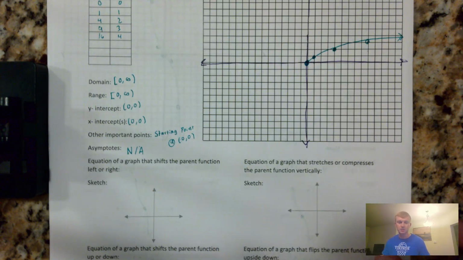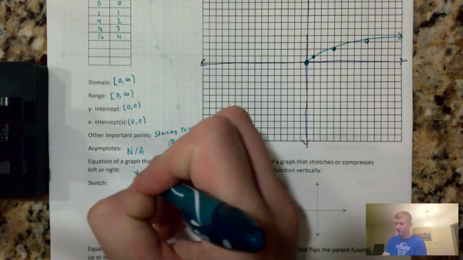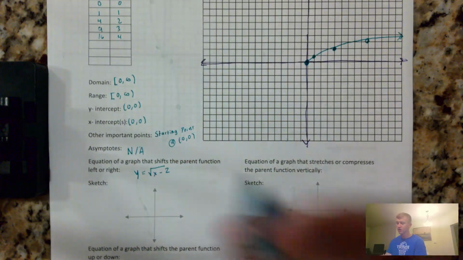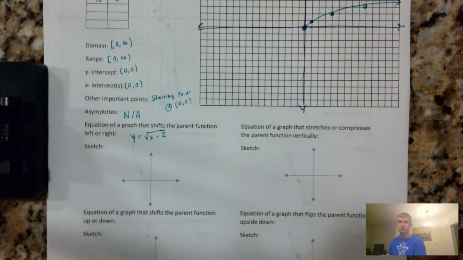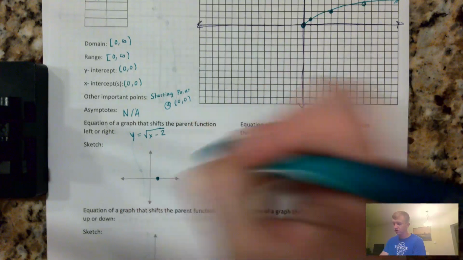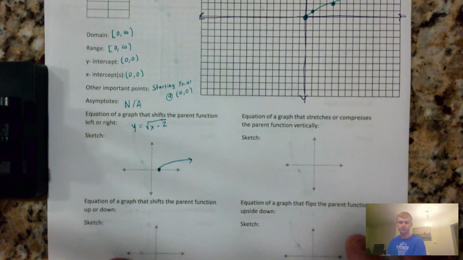All right, and the next one, it says the equation of a graph that shifts the parent function. Well, in this case, again, we're going to shift that parent function left and right. So y is going to equal the square root of x minus 2. So instead of having those parentheses with a value on the outside, so a 2 or a 3 with the exponent, in this case now it's just going to be the square root of x minus 2. So therefore, I'm going to do the same idea. I'm just going to shift that starting point over 2, and then it's just going to go on like that.